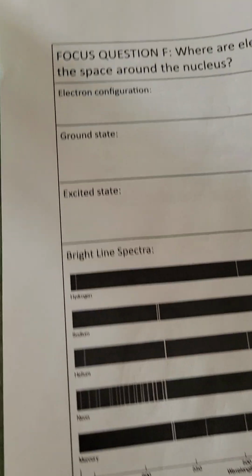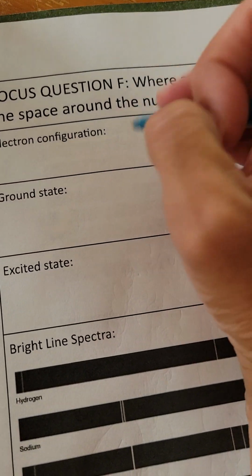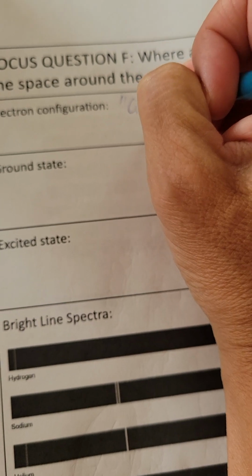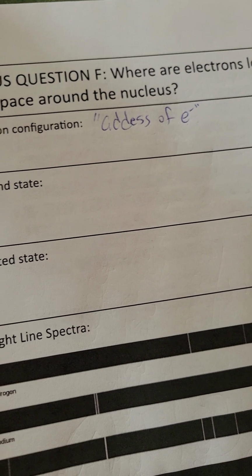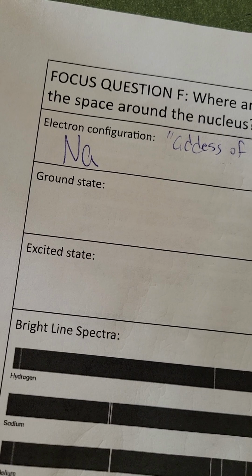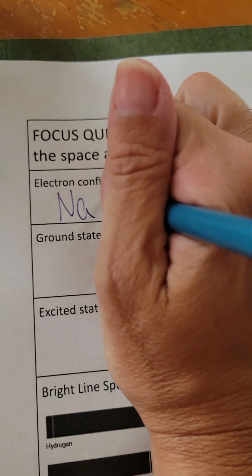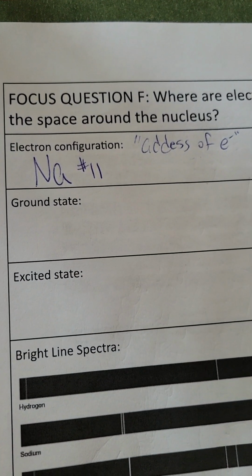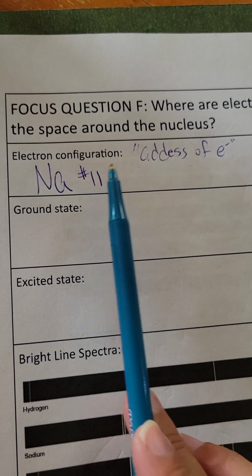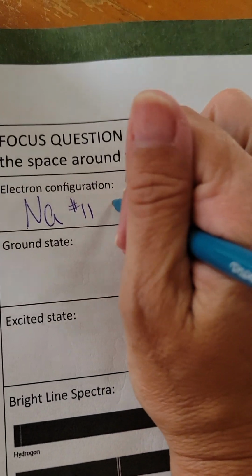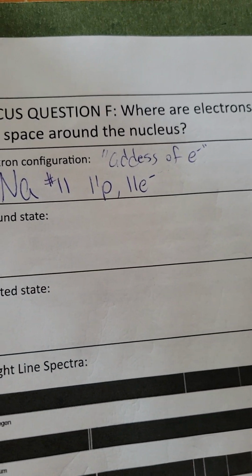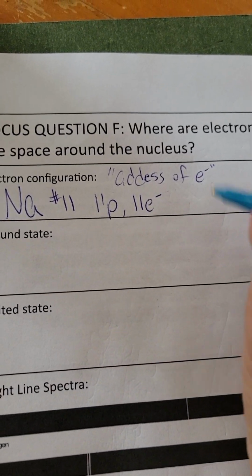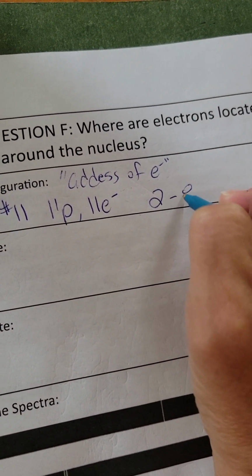So the electron configuration tells us the address, basically, of the electrons. So if we were to look up sodium on the reference table, sodium is number 11 on the table. So it has an atomic number of 11 protons, and then because it's neutral, 11 electrons, because the positive and negative have to be equal. And then if we look up the electron configuration, we see 2-8-1.